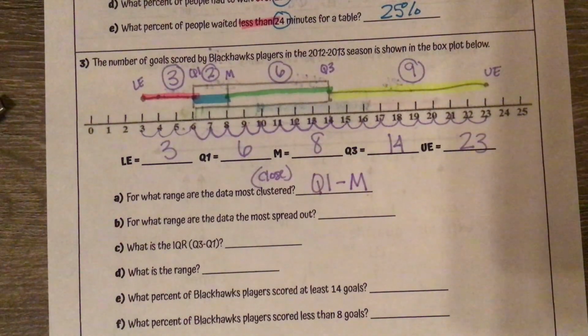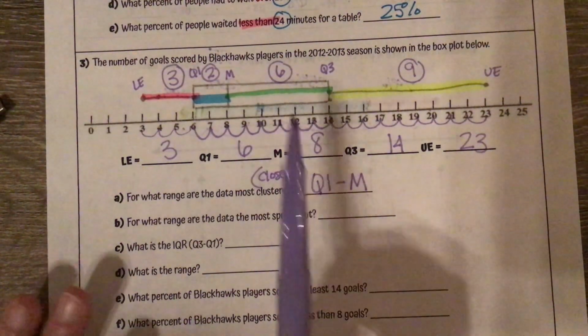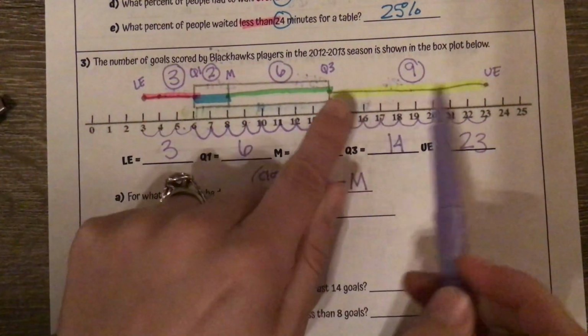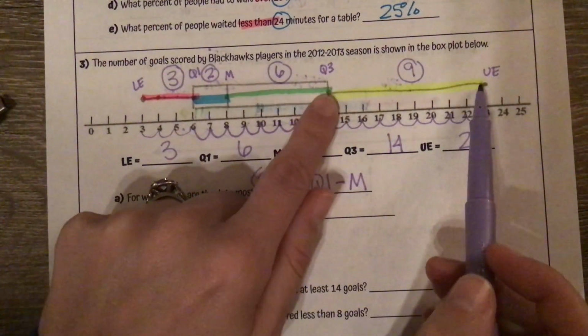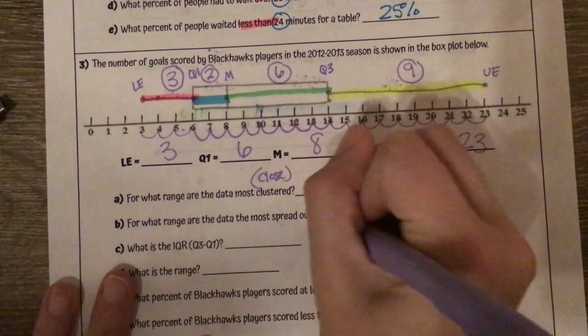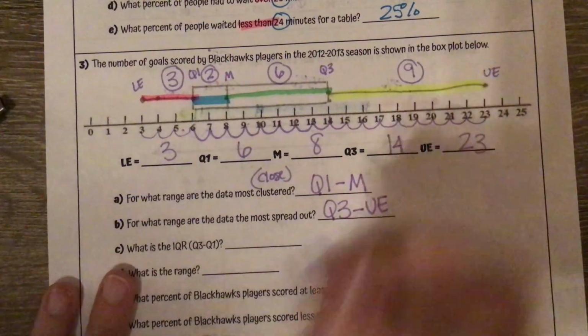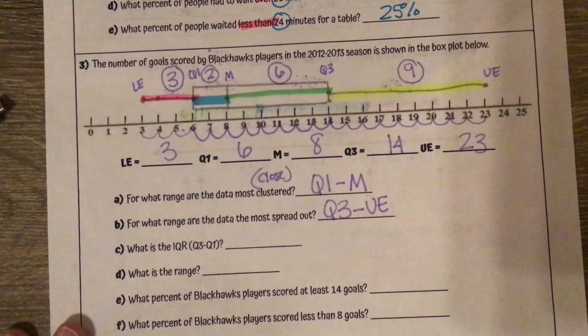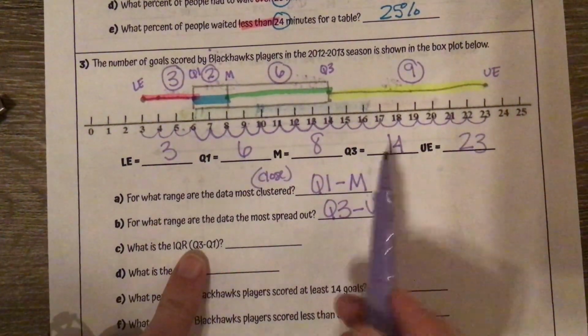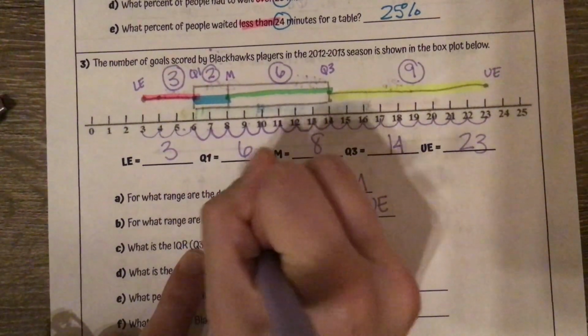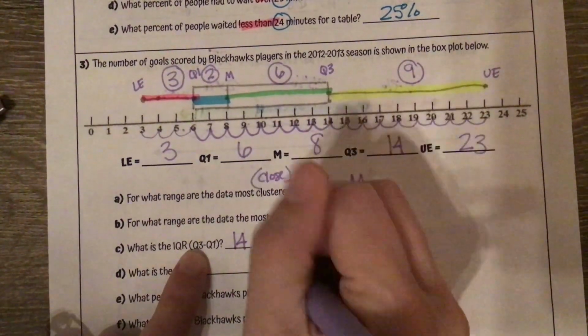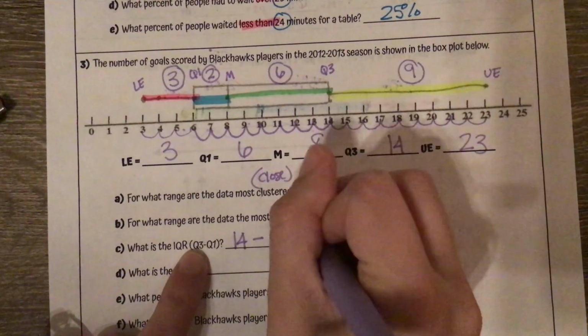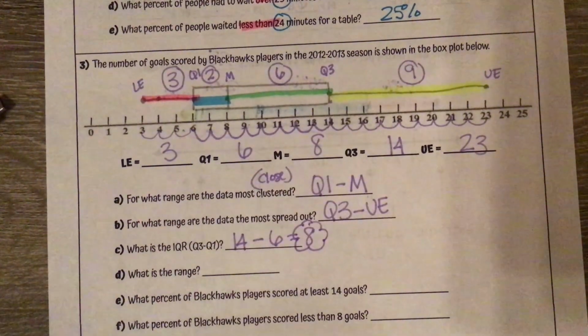For what range are the data the most spread out? So that's our widest range. That's this range right here of 9, which is our Q3 to our upper extreme. What is the IQR? We're going to take our Q3, which is 14, minus our Q1 of 6, and we get an IQR of 8.